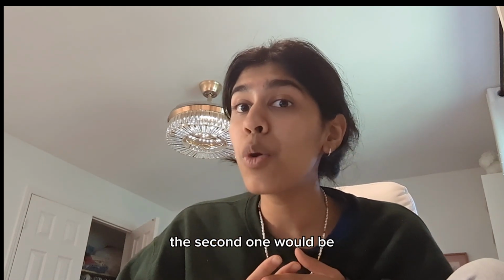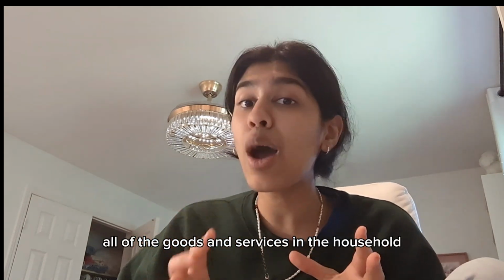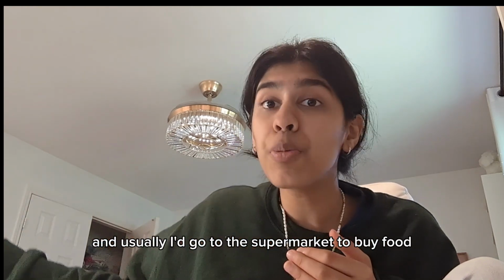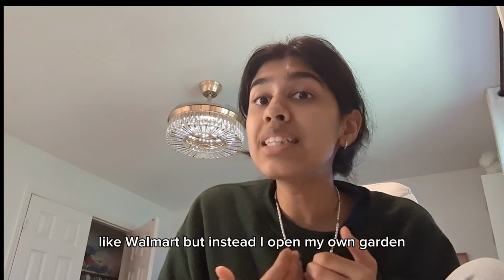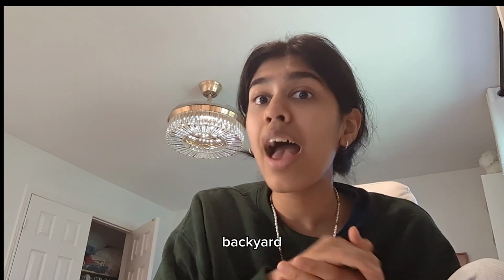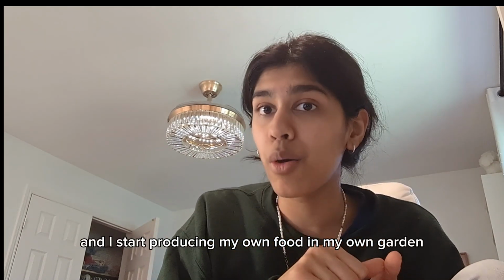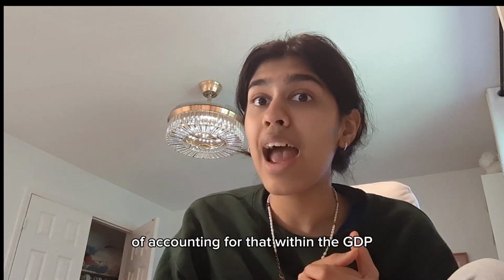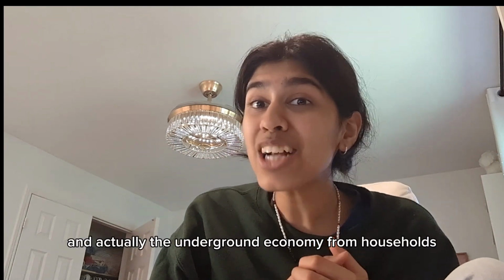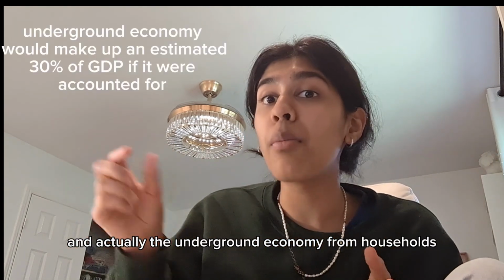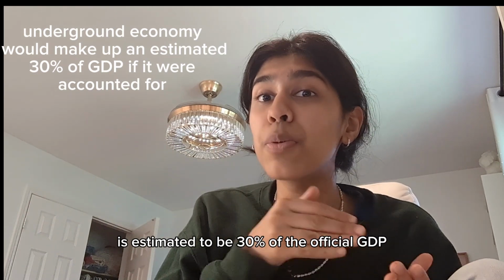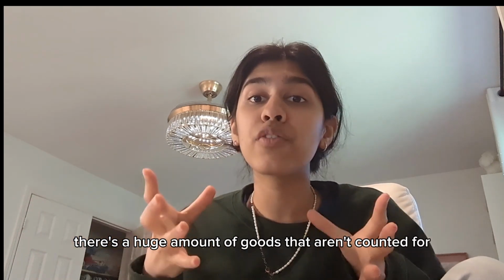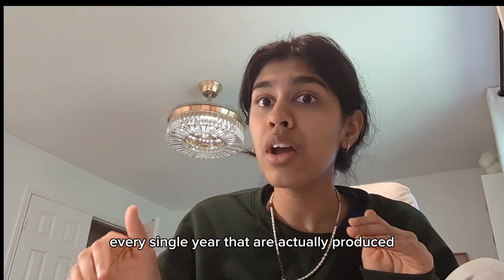The second one would be all of the goods and services in the household underground economy. Let's say I need to buy food, and usually I'd go to the supermarket, like Walmart. But instead, I open my own backyard garden and start producing my own food. Technically, there's almost no way of accounting for that within the GDP, so it's just not calculated. Actually, the underground economy from households is estimated to be 30% of the official GDP if it were calculated. So there's a huge amount of goods that aren't accounted for every single year.